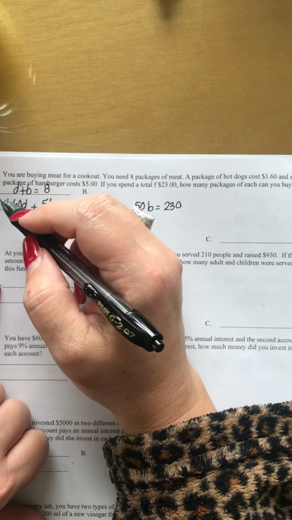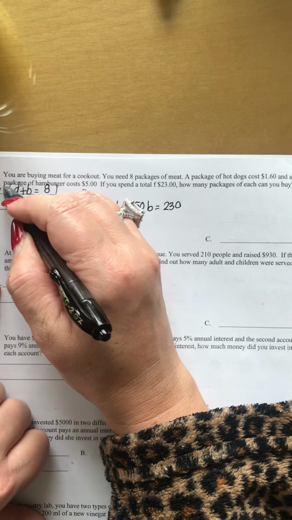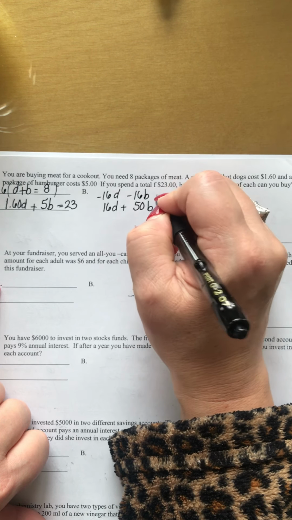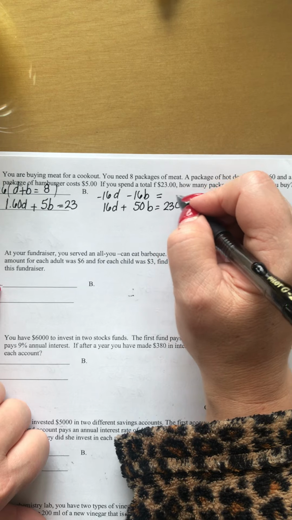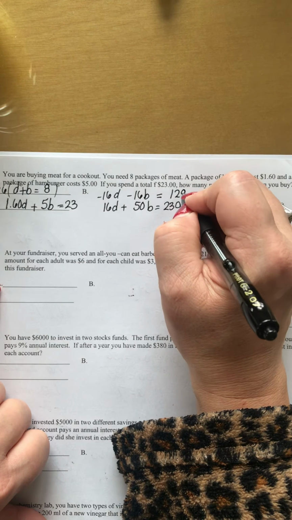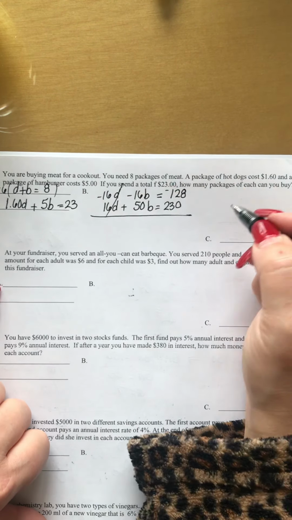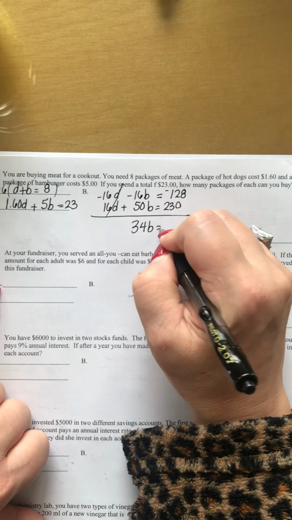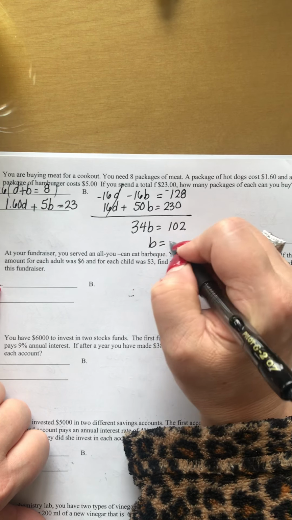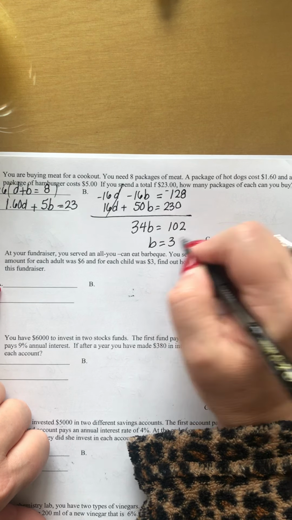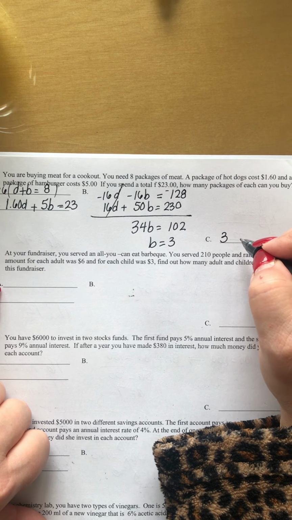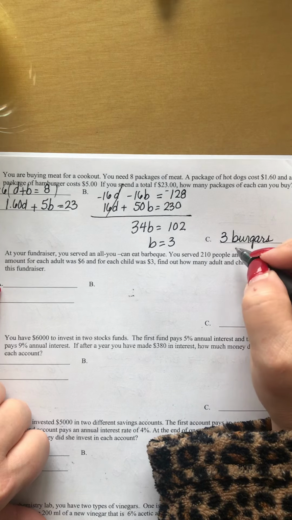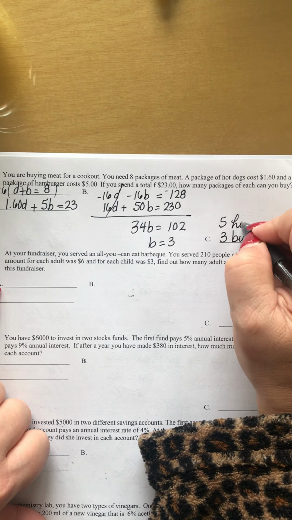And I'm going to multiply the top equation by negative 16. Negative 16D minus 16B equals, 16 times 8 is 128, but it's negative. Add, we are going to get 34B equals 102, and 102 divided by 34 is 3. So 3 burgers and 5 hot dogs.